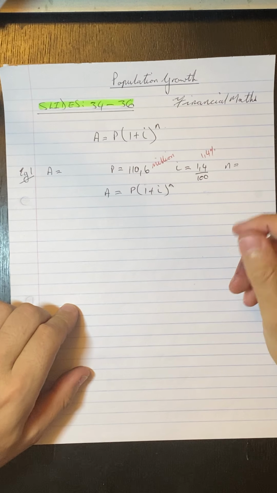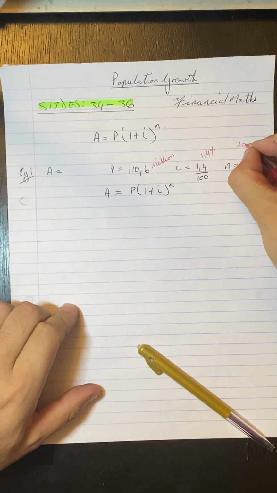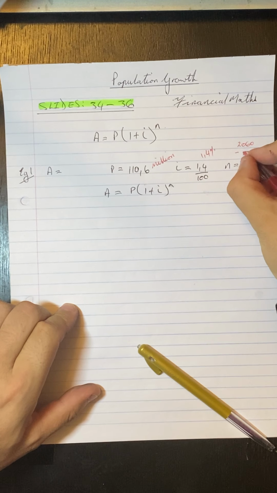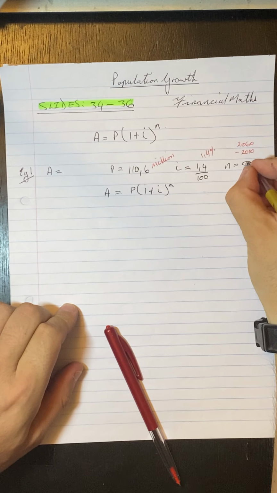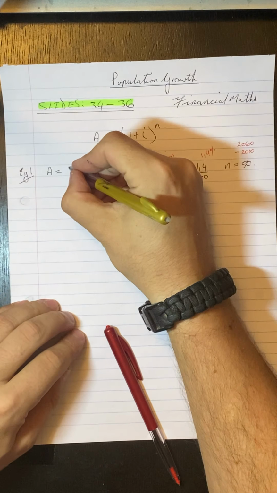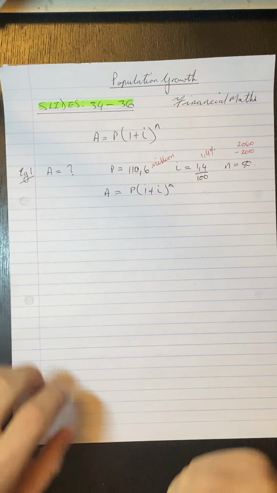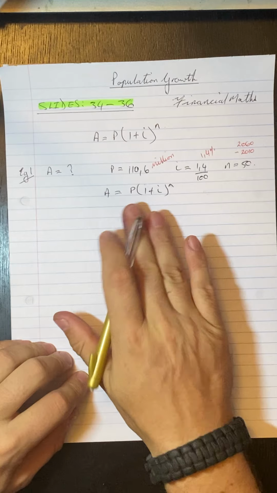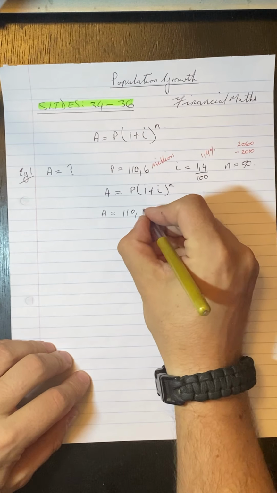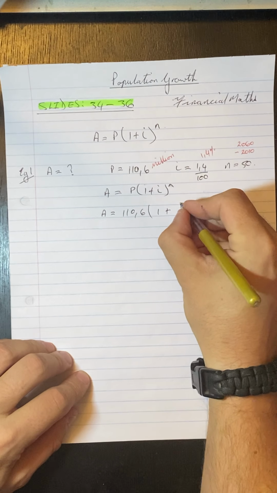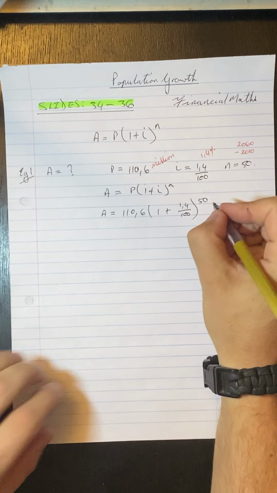So how do we get whatever this is? We're going to say 2060 minus 2010, and you can see there we will get 50. And this is the one that we don't know. What is our accumulated amount after 50 years? I'm just going to plug our values into the formula. So A is equal to 110.6(1 + 1.4/100)^50.